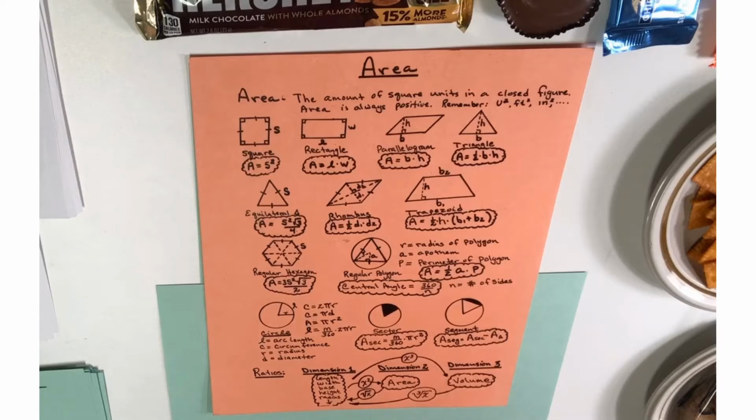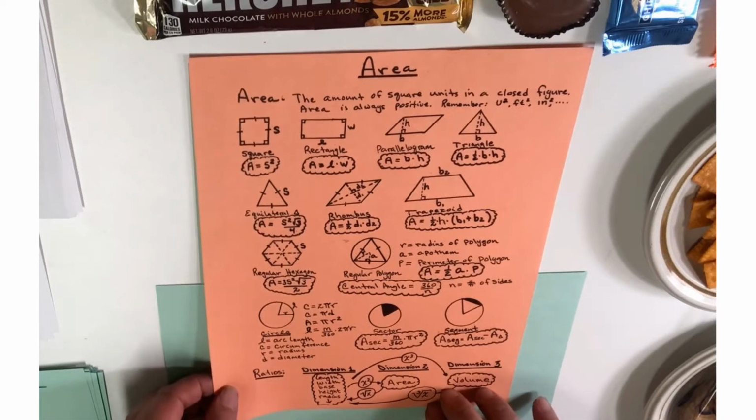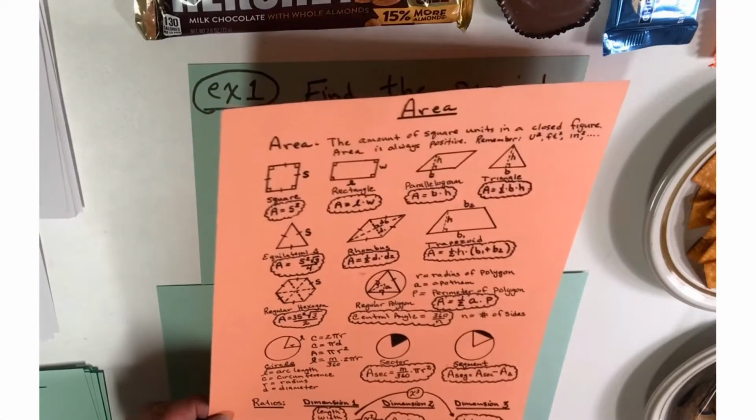By now you should have already downloaded your area formulas that are on your sheet here. If you haven't, please go to my Google Classroom, go under Classroom, and then you'll see that these formulas have been already given there for you, and download it, take a picture, and have them handy, as you will be needing them for all of your homework assignments as well as for your quizzes, okay?